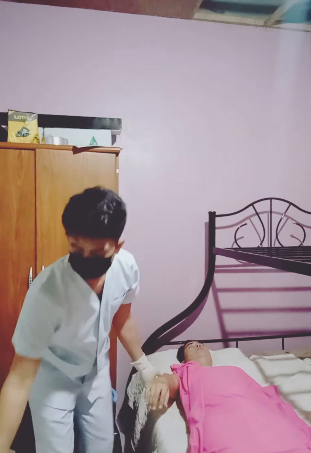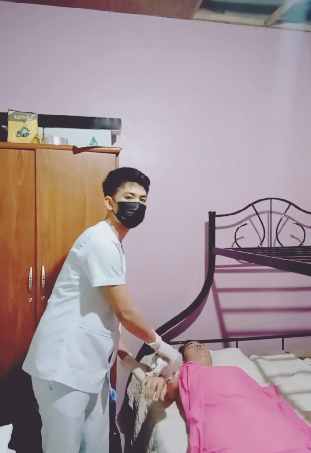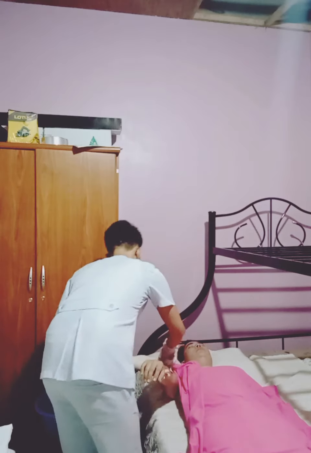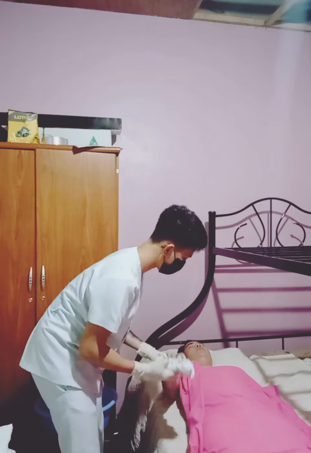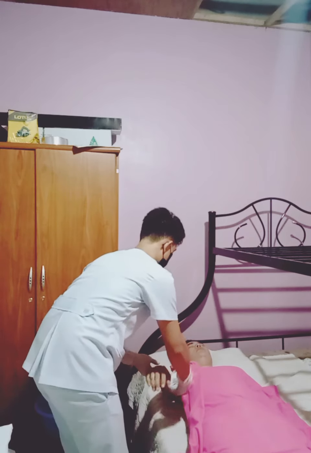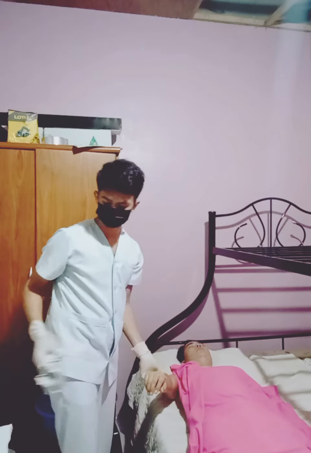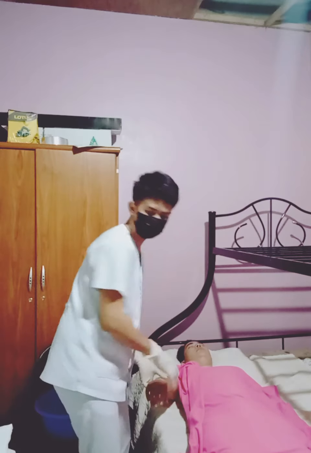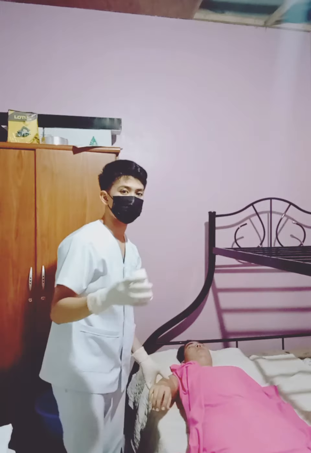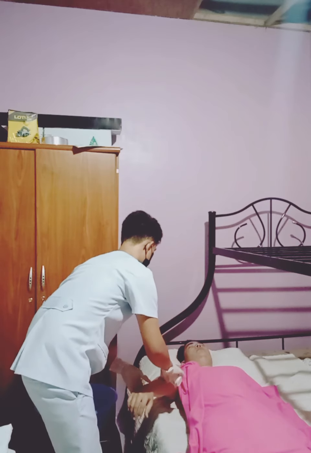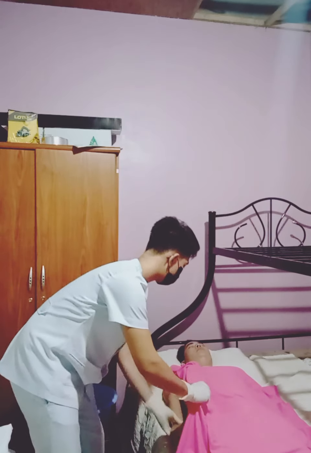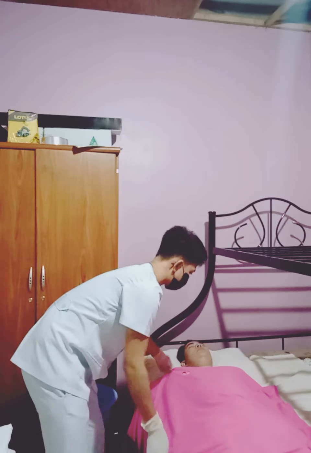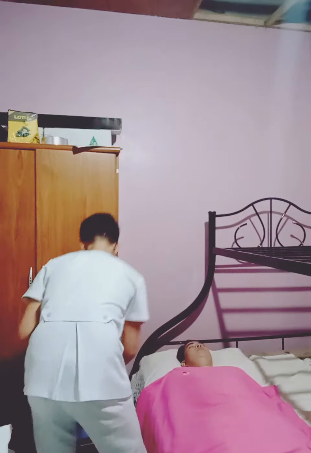After that, we are going to use another dry towel to pat dry the arm of the client. Make sure that everything is dry up to the hands. You can use powder and put it on the arm of the client. And do the same procedure on the other hand of the client.